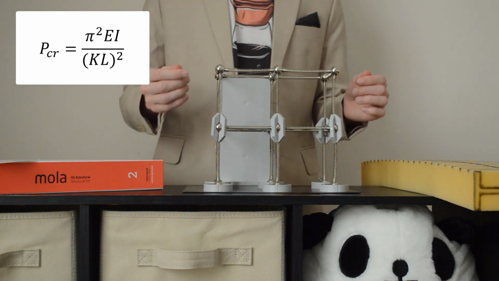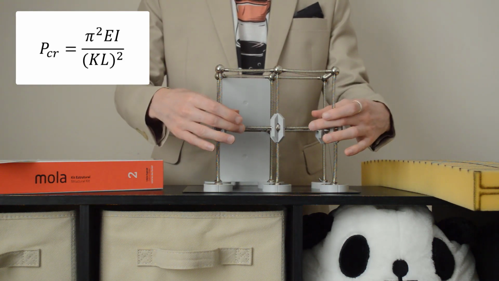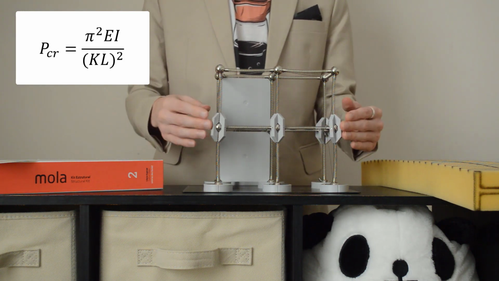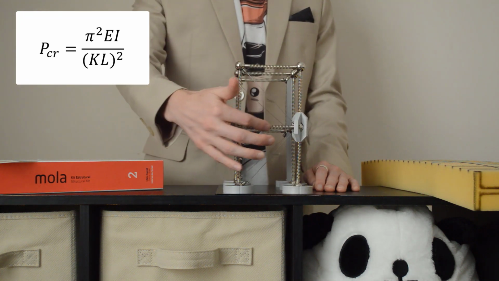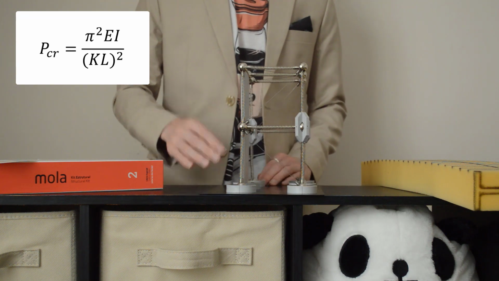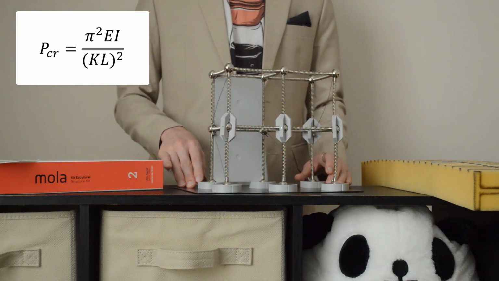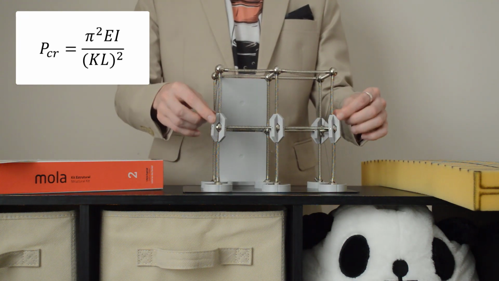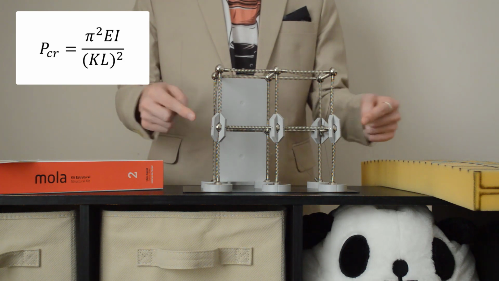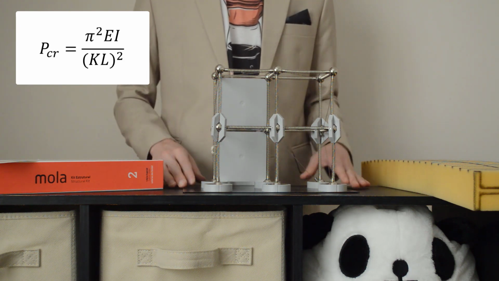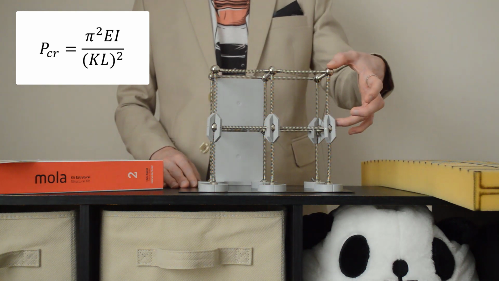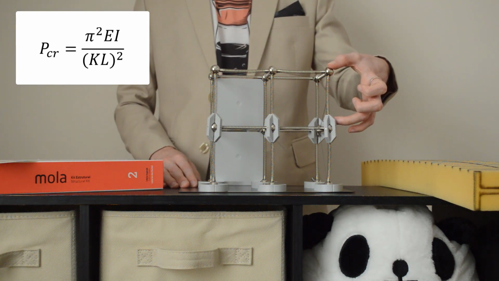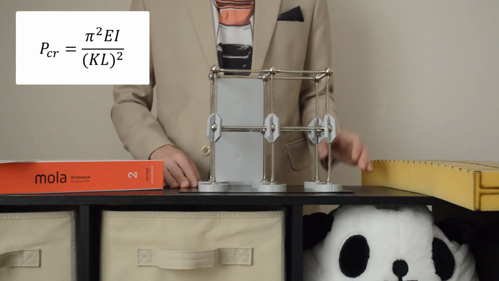Well, as you can see, these two columns have a beam framing into them along the front face of the building, and they both also have a beam framing into them along this short face of the building. So in other words, they are braced in this direction and in this direction. So their unsupported length is really only equal to one story.